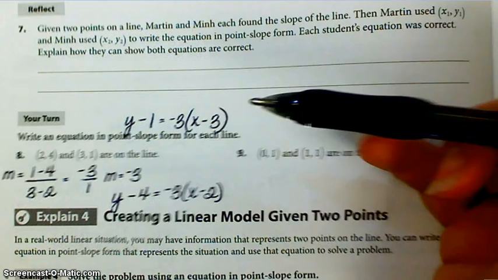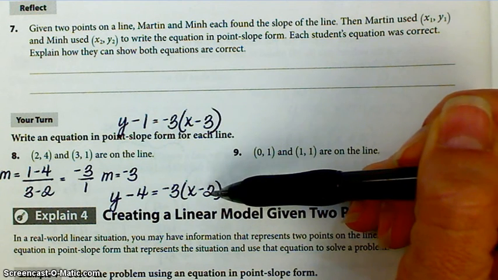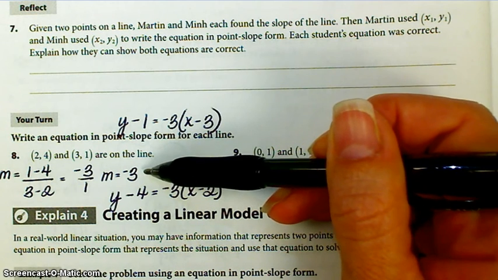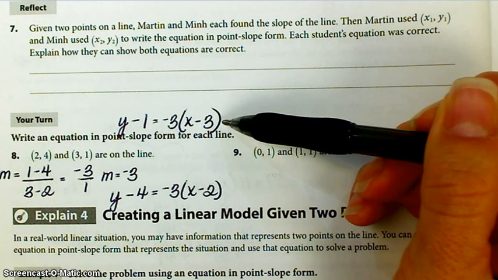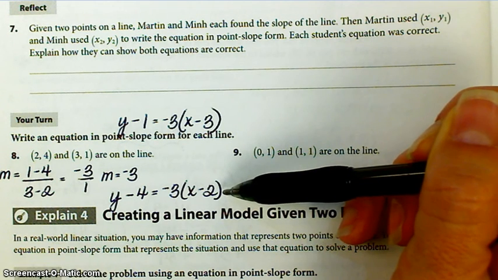All right, here are your 2 possibles for number 8. I had to calculate the slope first, and then put it into point slope form using one of the points, and point slope form using the other point.